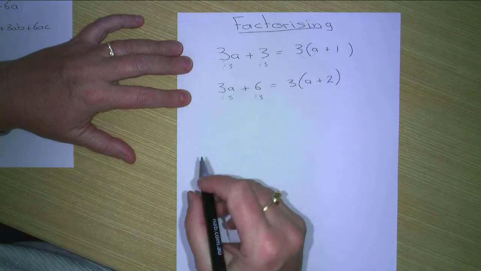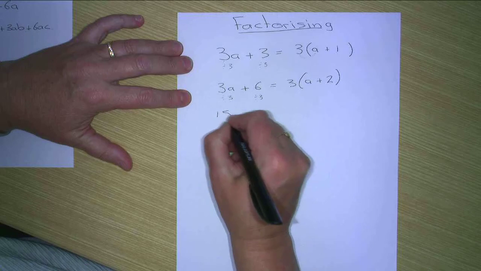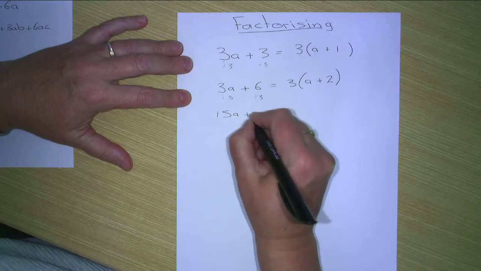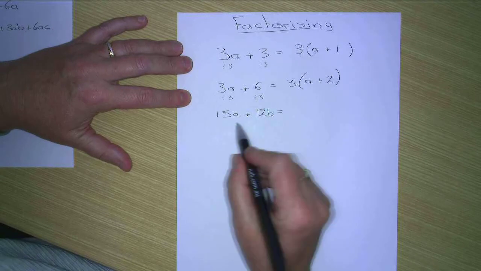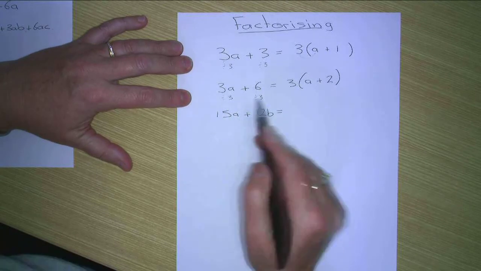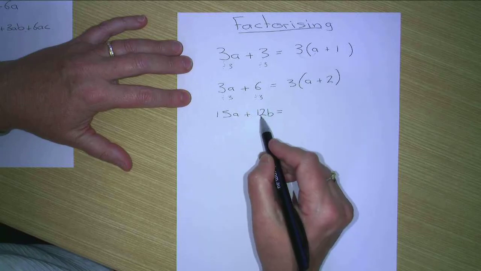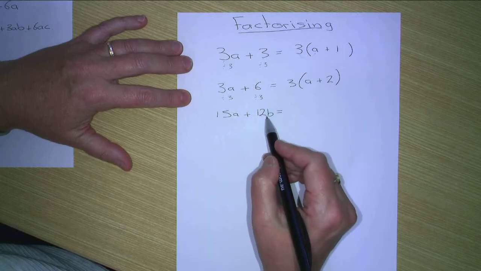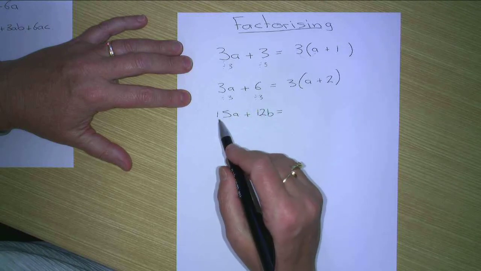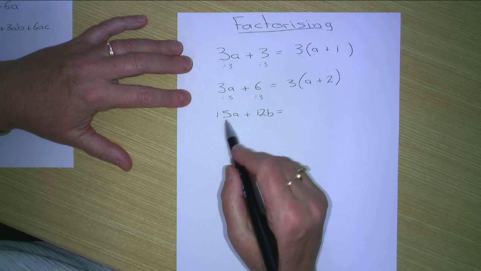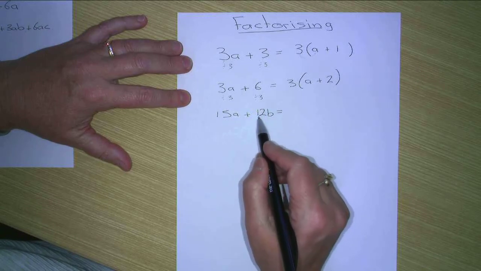So a little bit more challenging, if I have 15a plus 12b. In here, there's not one of the numbers that goes into both, so we need to look at all the factors of 15 and all the factors of 12 to find the highest common factor. The factors of 15 are 1 and 15 and 3 and 5. I'm looking for the biggest number that occurs in both, which is 3.